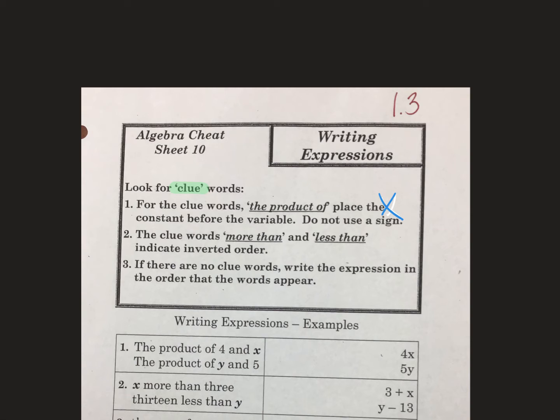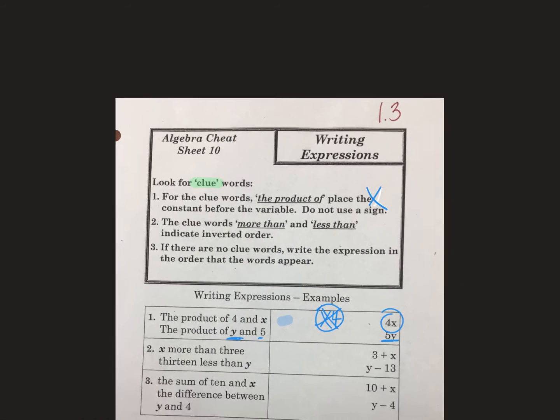In other words, if it says the product of, just like it says here, the product of 4 and x, you're always going to write that as 4x. You never write it as x4, okay? Always write it as 4x. The product of y and 5, even though y comes first, you always write 5y, okay?